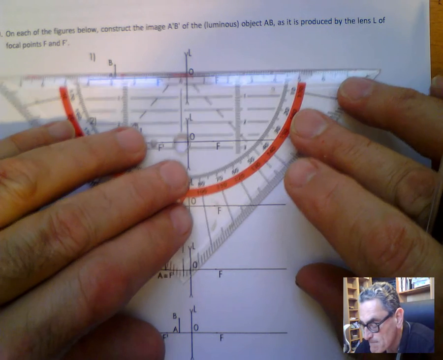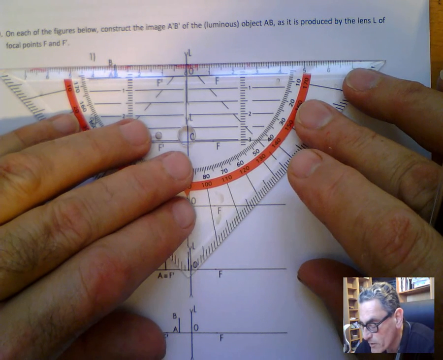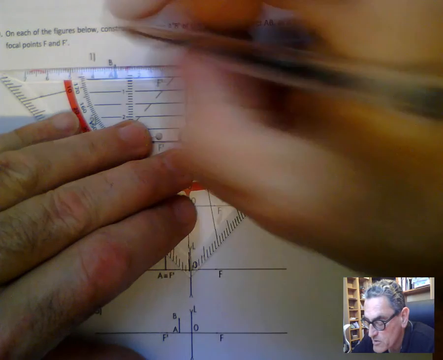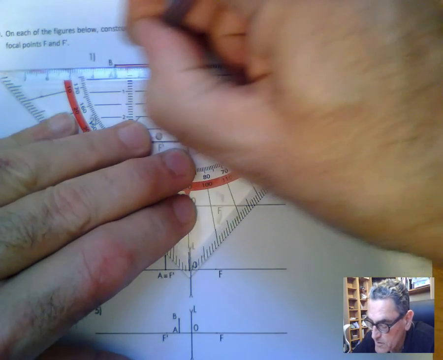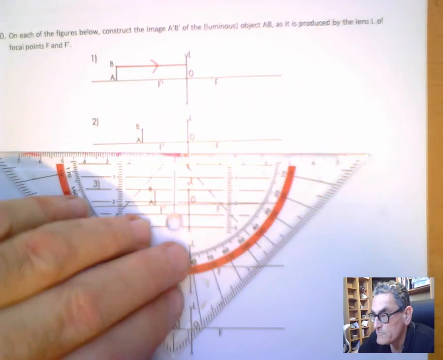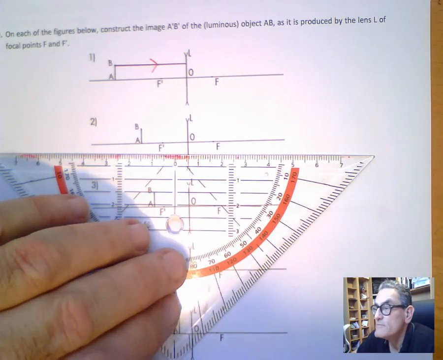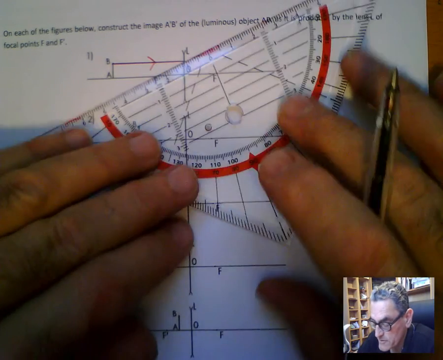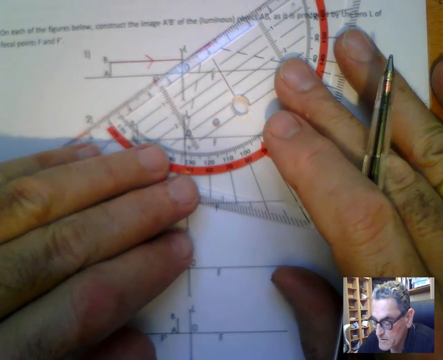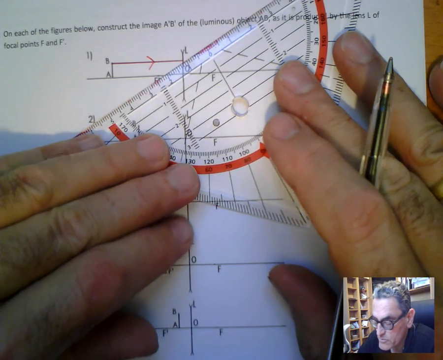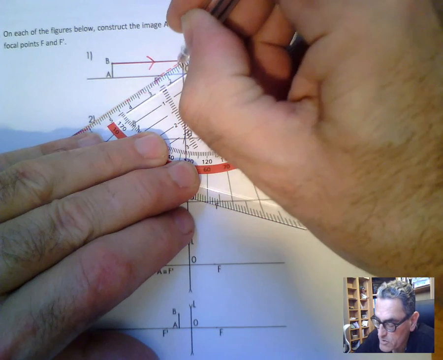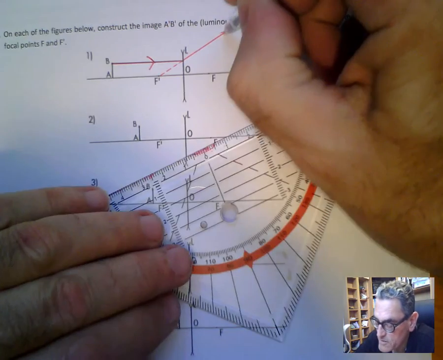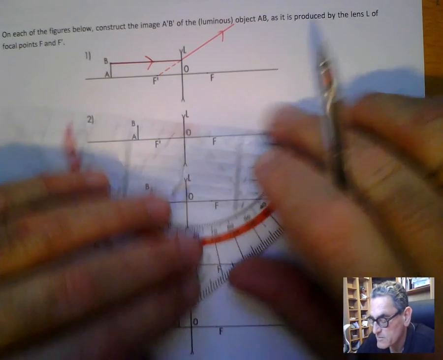If I take the ray which is parallel to the optical axis. Oops, I wanted to do it in red, sorry. If I take this ray arriving parallel, it's going to go where? To the focal point. Like this. Okay? It's a divergent lens, so the rays are going to open up. So the direction of the rays after the lens is going to be like this, right?